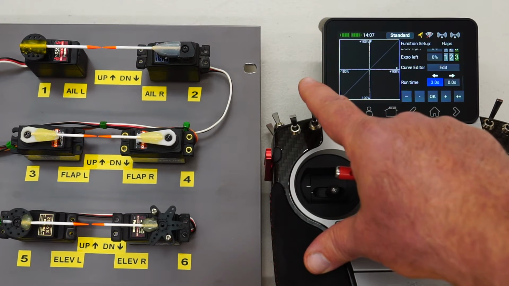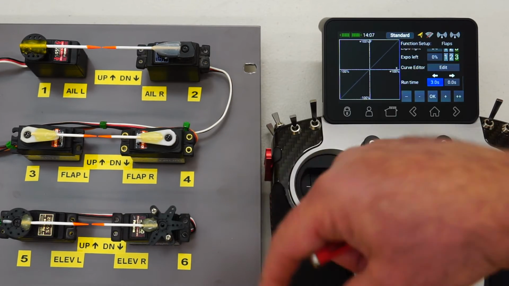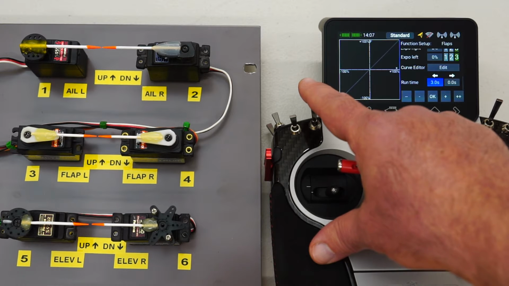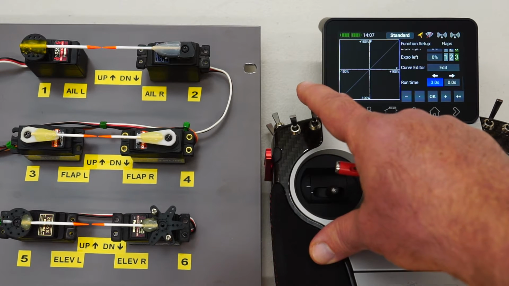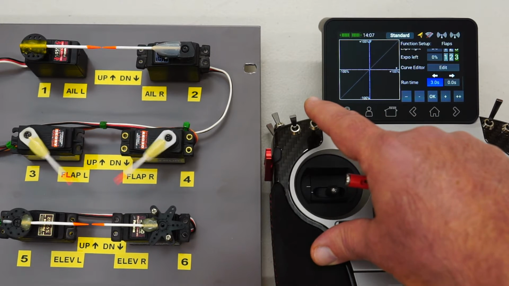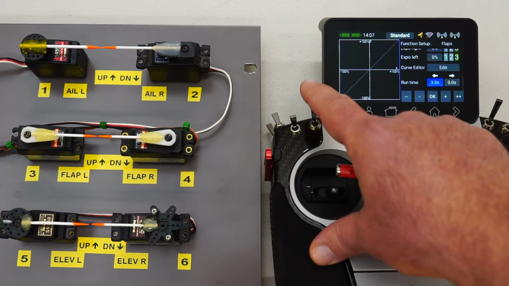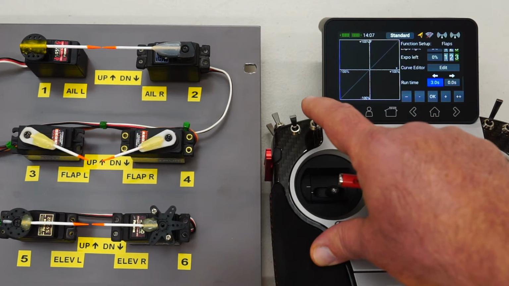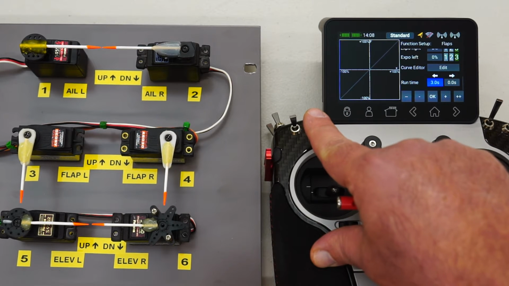I'll go to the first switch position, which is mid flaps, and then I'll go back to 0, and then we'll go back to full flaps. And you look how long it takes between the mid position and the full flap position. Okay, so that was mid. I'll do that again. Now let's go to full throw. Now you notice it takes longer.